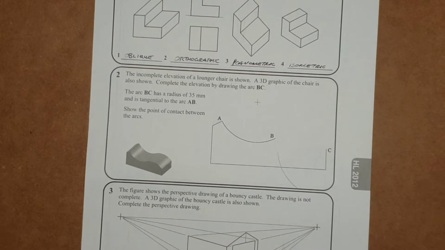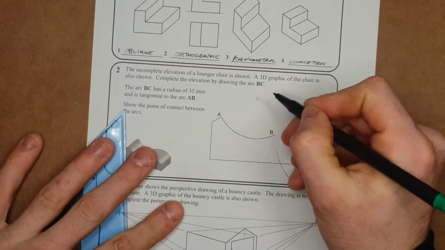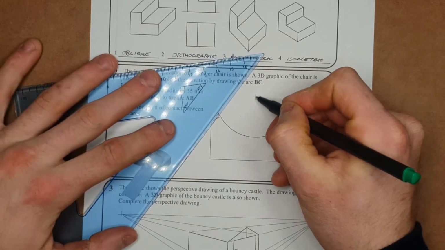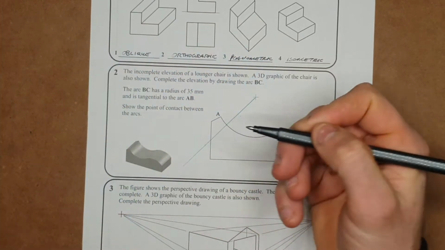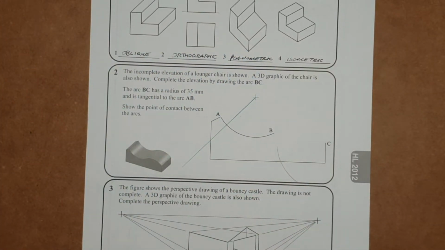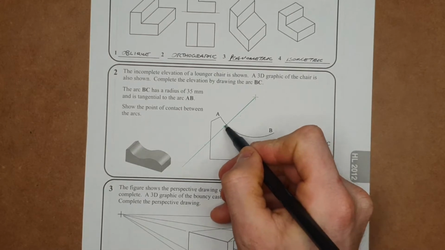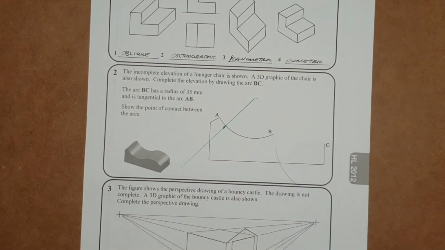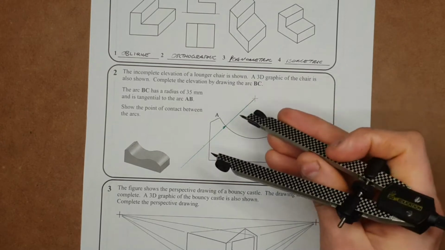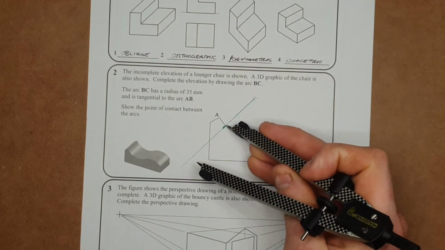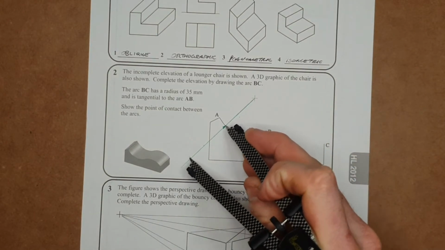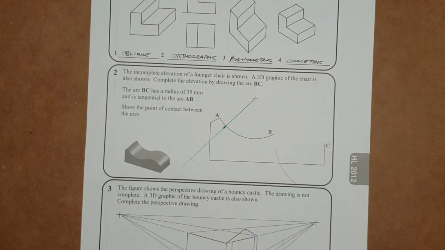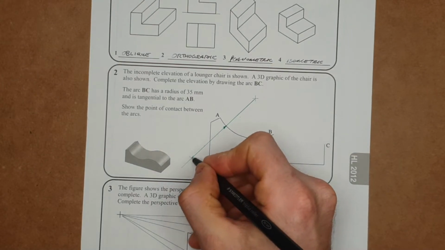What I'll do is, from the centre point of the original arc AB, I'll just draw a random line there, any random projection. And I'm going to add the radius of the second curve onto the first curve. So back in 35 exactly here. I'll add the 35 on. So I'm after adding 35 mil there from arrow to arrow.